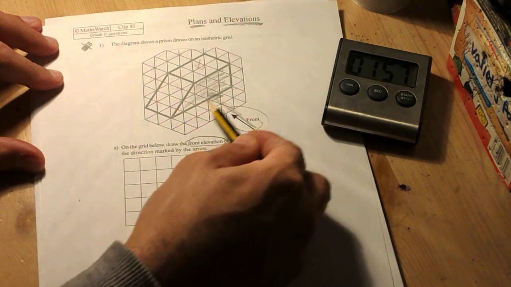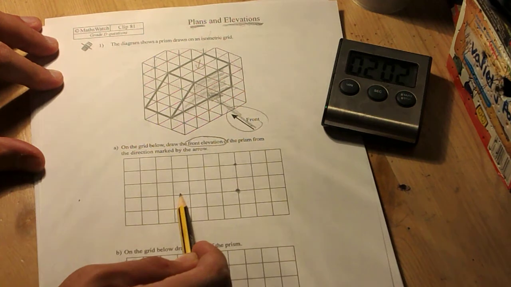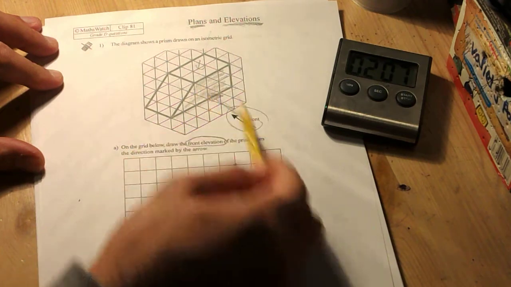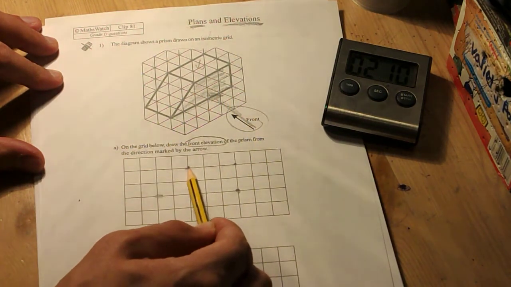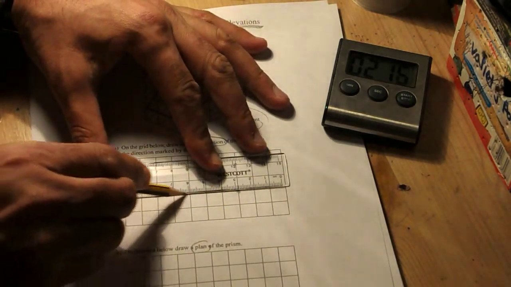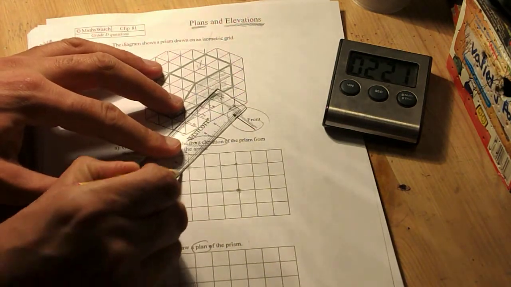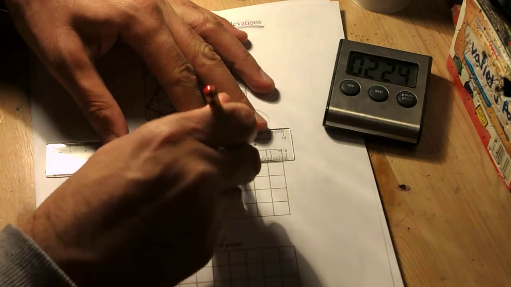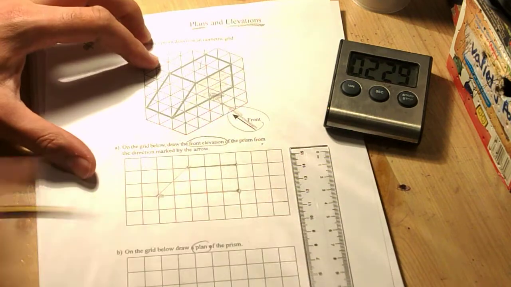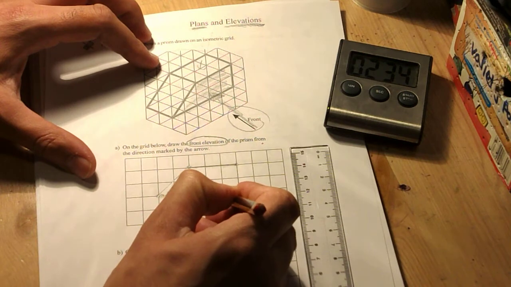We know the length on the bottom is going to be 1, 2, 3, 4, 5. And then we know the top part has 1, 2, 3 length. Okay, so now we could join these points up with the ruler. And here we have it, the front elevation.